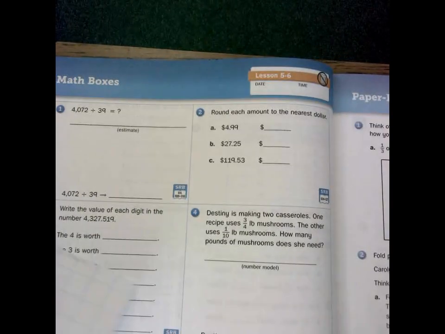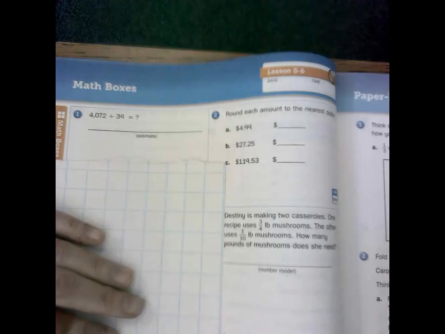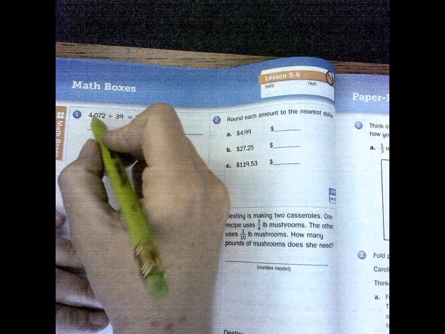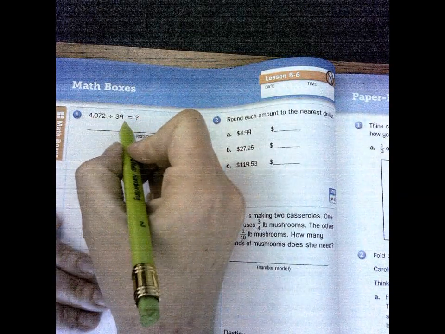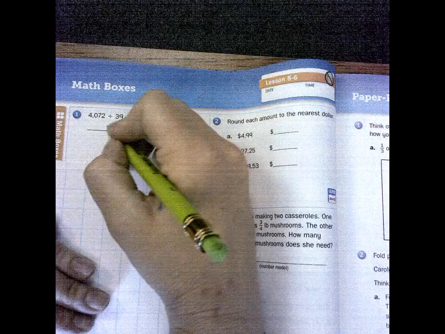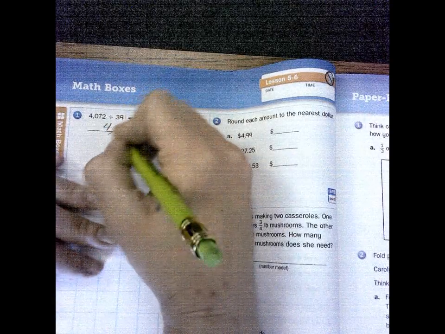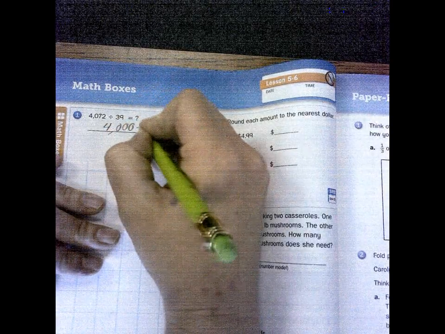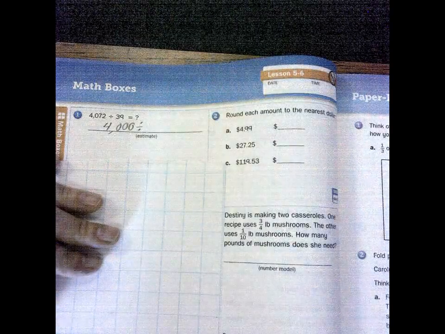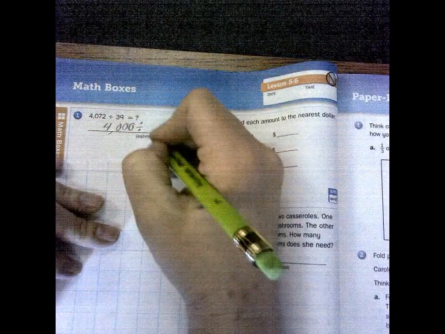All right, so we're going to be working on page 172. We have 4,072 divided by 39. If I think about estimating, I want to do numbers that are easy to compute in my head. So 4,000 is close to 4,072, and 40 is close to 39.